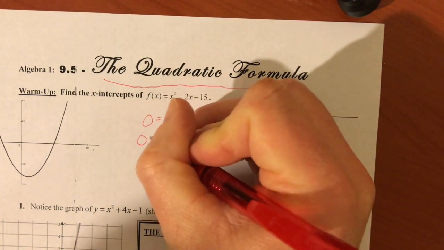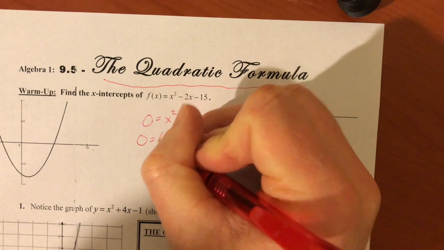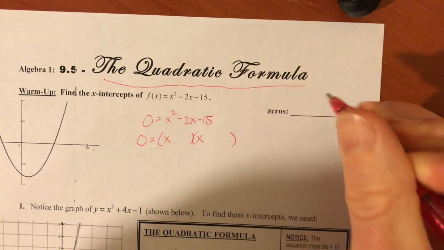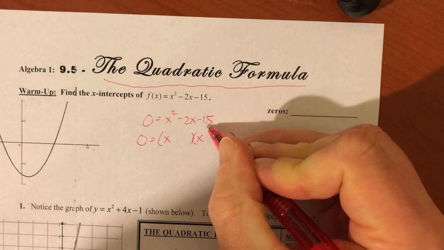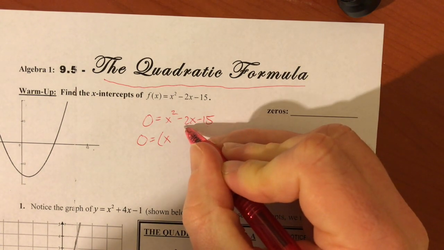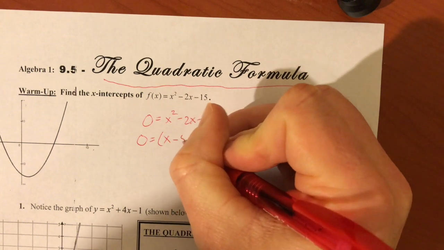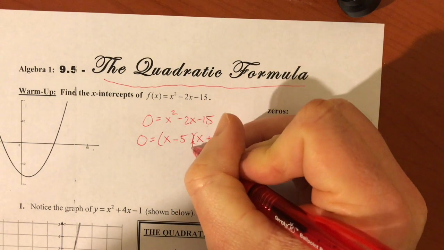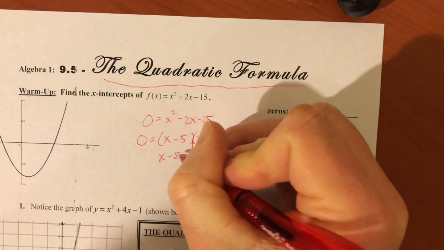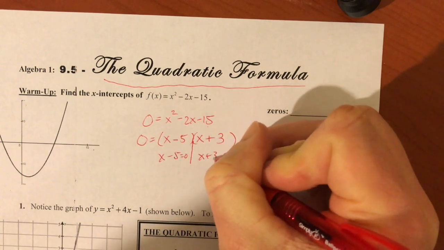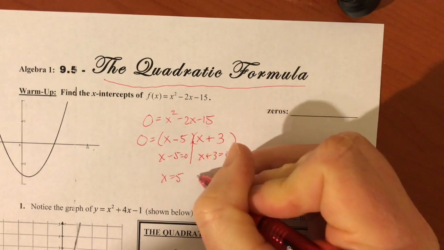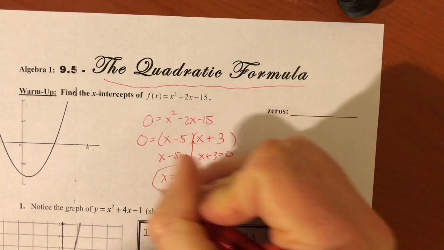There's no GCF. It's a trinomial that starts with x squared. So this is a nice simple unfoiling pattern. What multiplies to negative 15 but adds up to negative 2? That is negative 5 and positive 3 in no particular order. And then you set each one equal to 0 and solve. And of course you get x equals 5 and x equals negative 3.